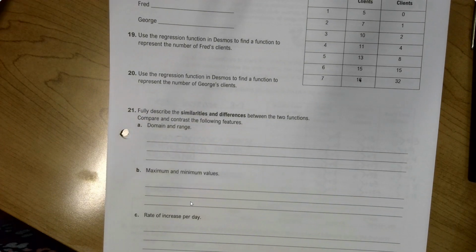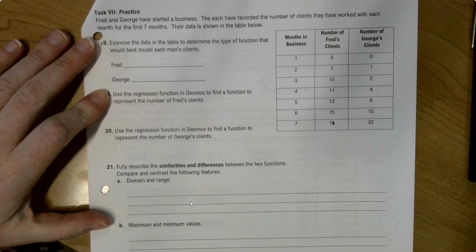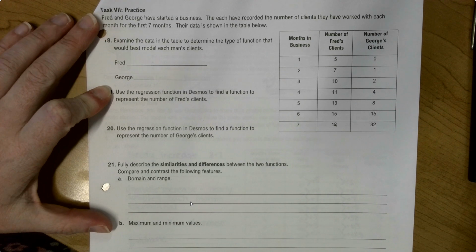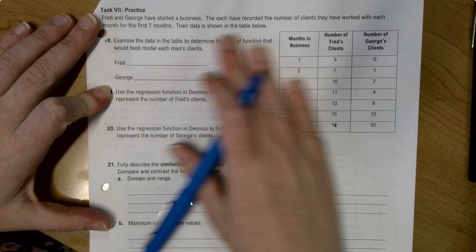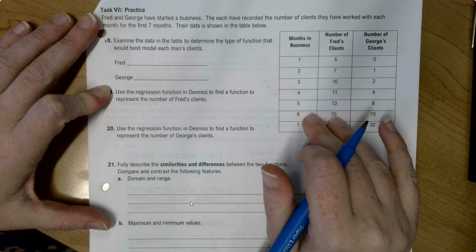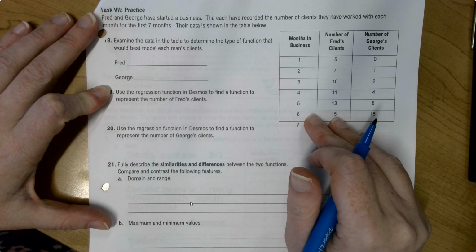Okay. And task 7 is some practice. All right. So we have Fred and George have started a business. You're going to do the exact same thing that you did throughout the lesson.